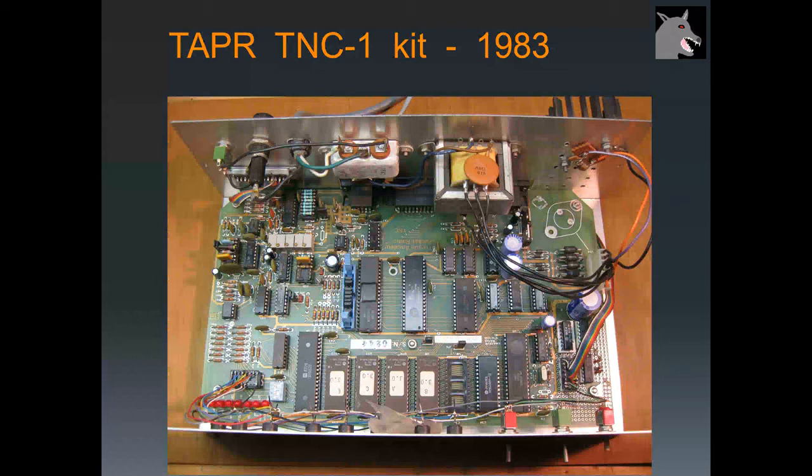This was also available from Heathkit as the HD4040. And a couple years later, they came out with the TNC2, which is a lot smaller and cheaper. And the design was licensed to MFJ and other manufacturers, and then things really took off.